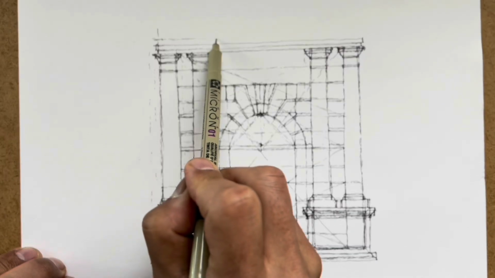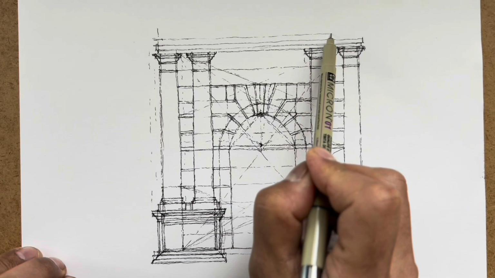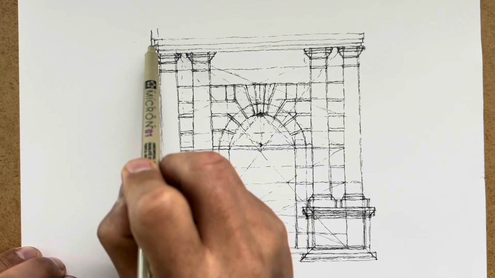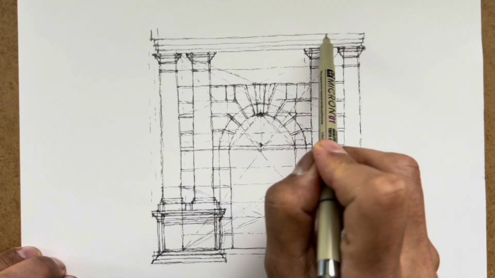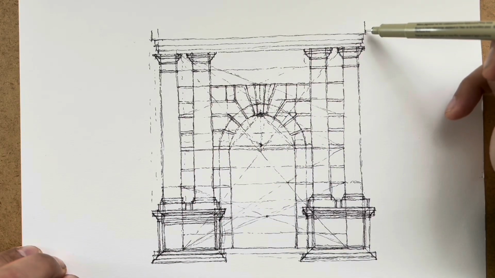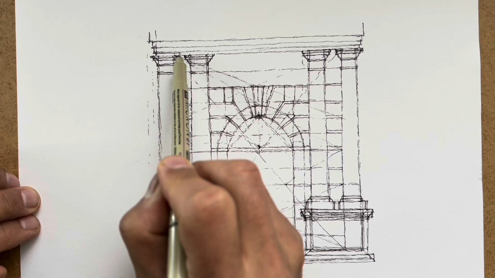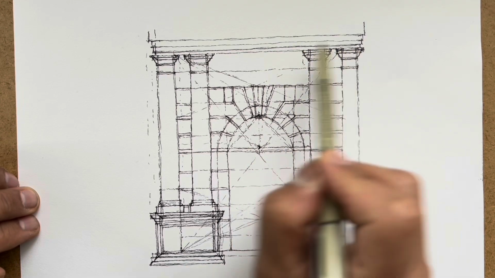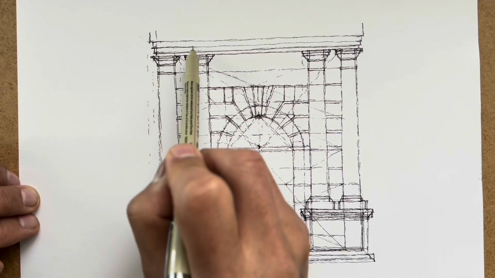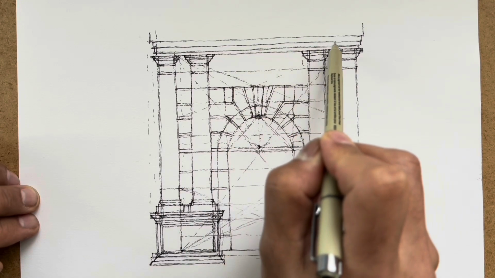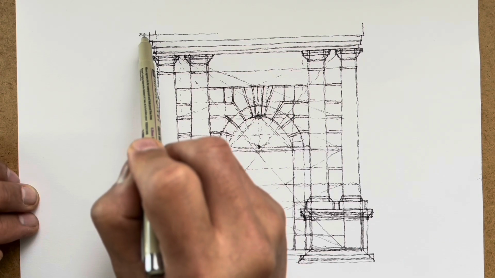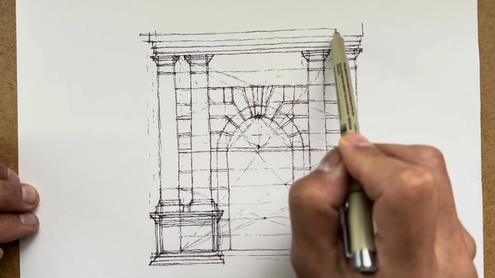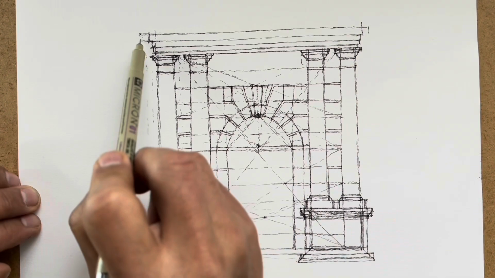Of course, before I add these lines, I need to look at the detail of the architrave. The architrave is the part just right above the capital of the column, in between the cornice right above it. Because this paper is quite small, I won't be able to show the entire cornice detail on top of this architrave. For now, I'm showing this architrave, a very important feature of this facade.